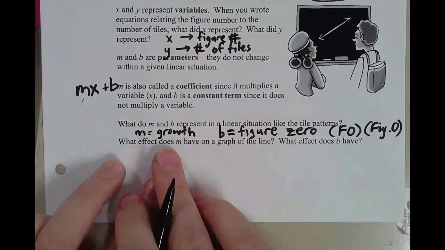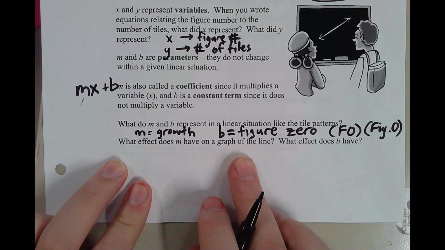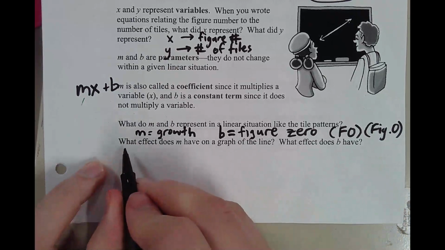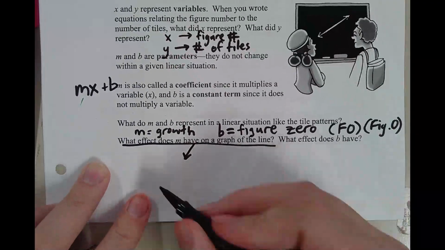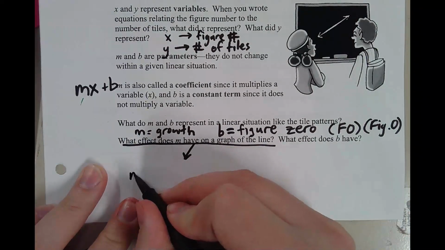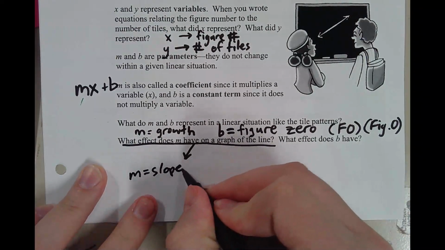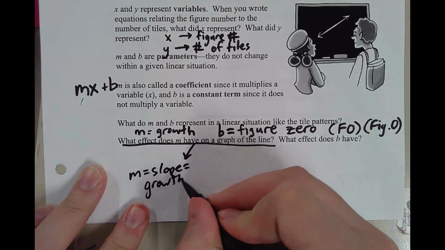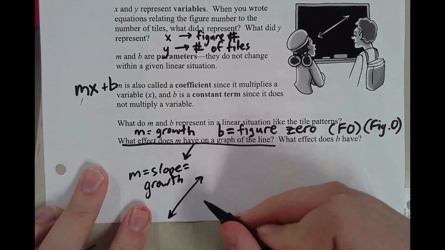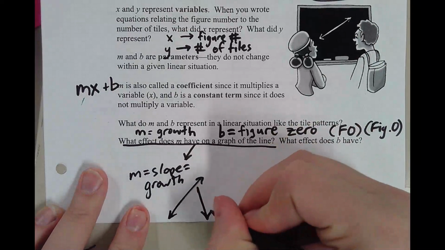Next question, let's check our work for this one. What effect does m have on the graph of a line? Let's answer that first question here. What effect does m have on a graph of a line? So m is the slope, which changes the growth, which changes if you draw some different lines.